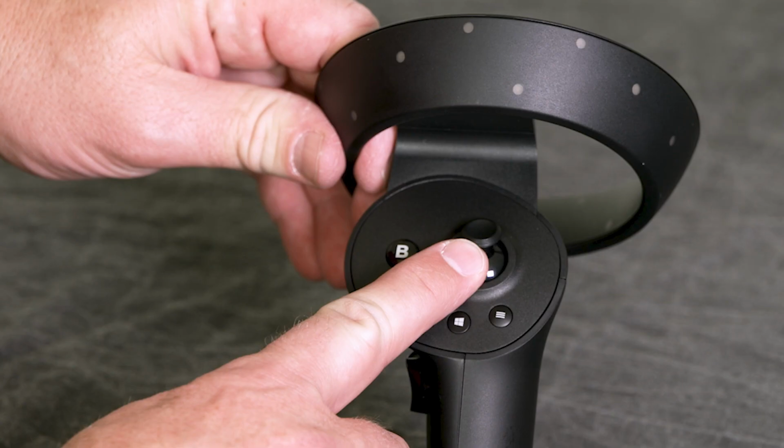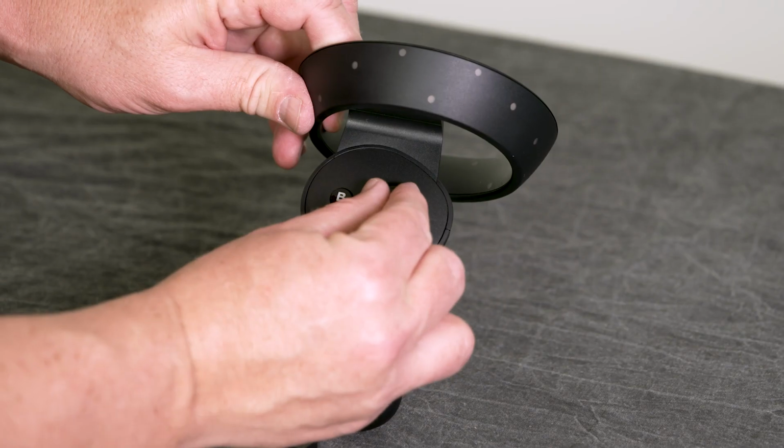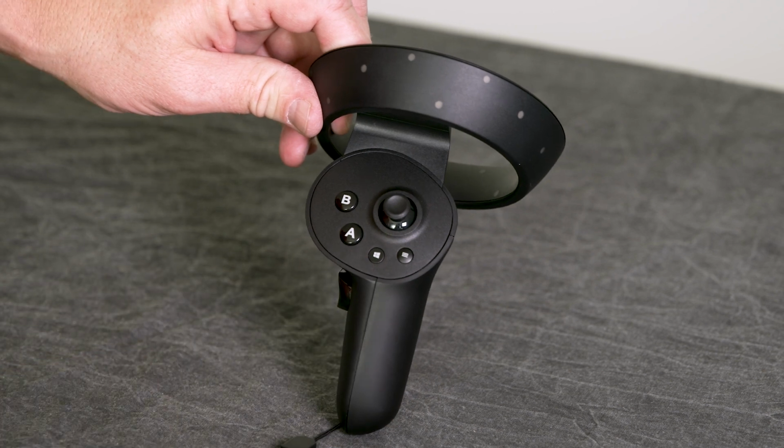Something else you might run into, the controller stick gets stuck. Did you have something sticky on your fingers? You can prevent this by avoiding excessive upward force on the stick. To resolve this, push the joystick down.